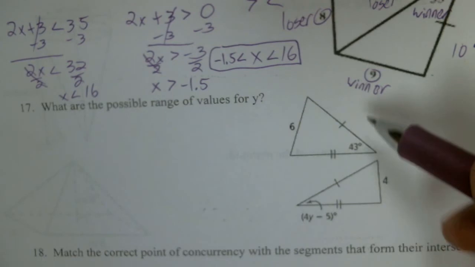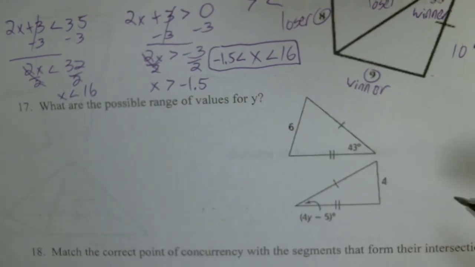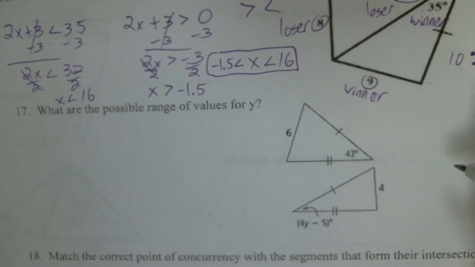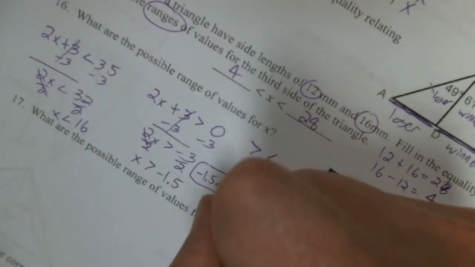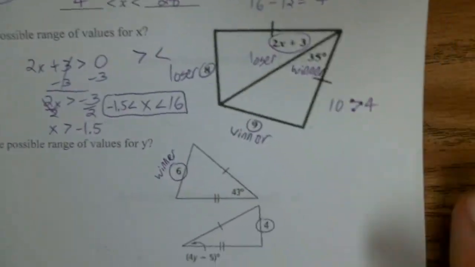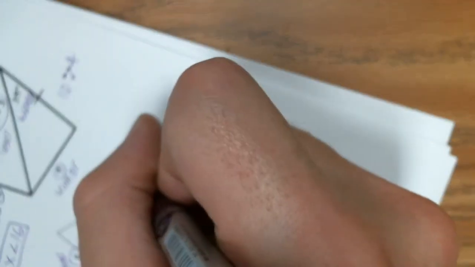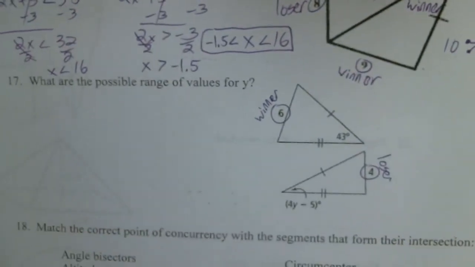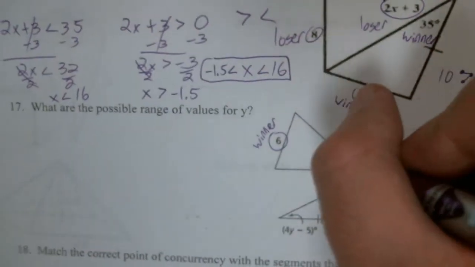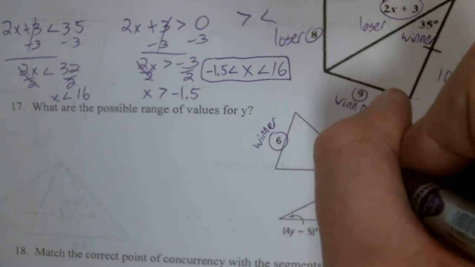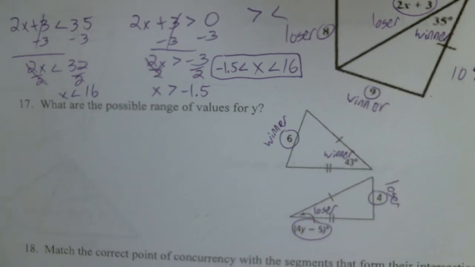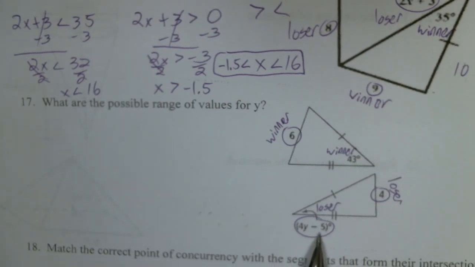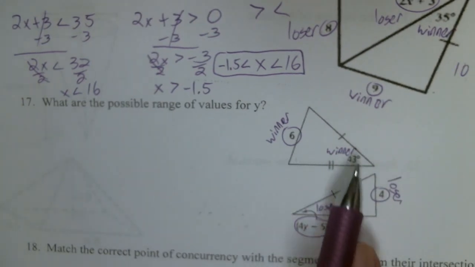Okay, number 17 is exactly like 16. We're just going to set up 2 different inequalities. Who's my winner and my loser? 6 is greater than 4. So 6 is my winner. And I would suggest you guys label this on your test. 4 is my loser, just to make sure you don't get mixed up. Okay, so which angle is the winner? 43 is the winner. Because 6 is longer than 4, that means this expression right here, whatever it is, is the loser. So I know that this expression, the 4y minus 5, cannot be greater than 43 because he's the winner.